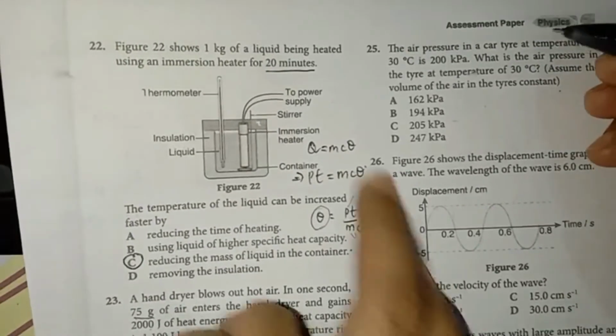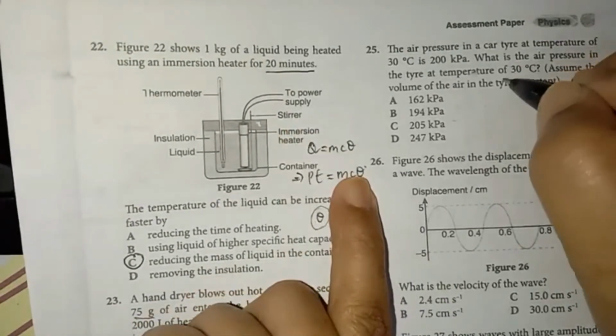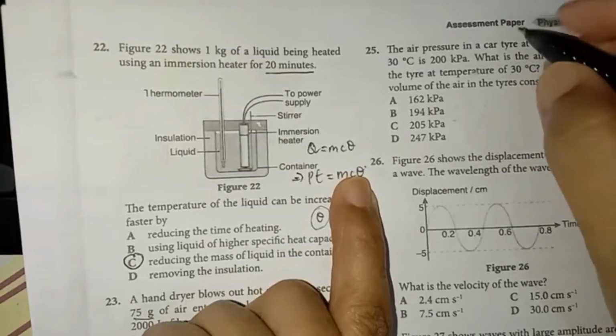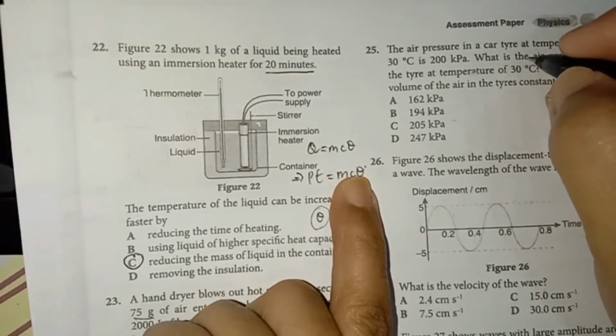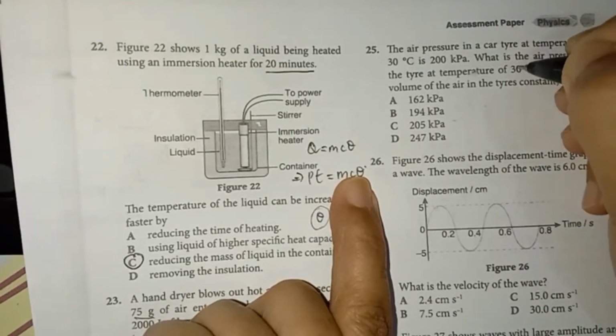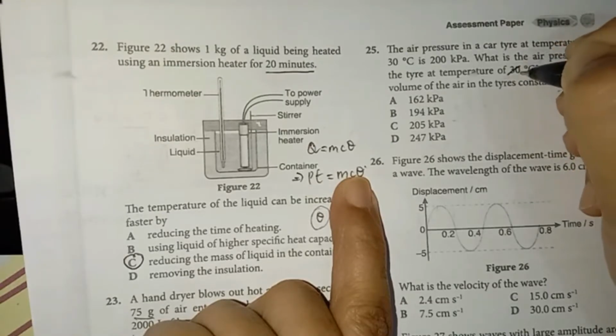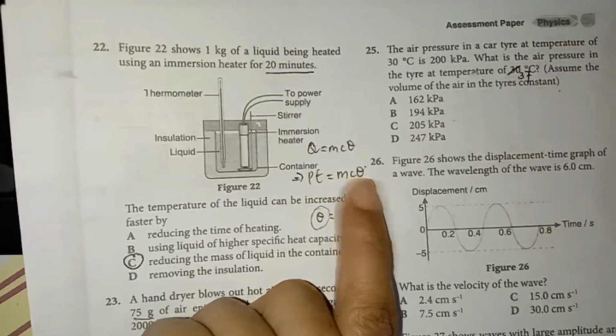Okay, number 25. Okay, there's a mistake here. This one should be 37.